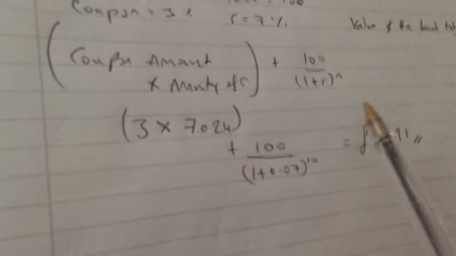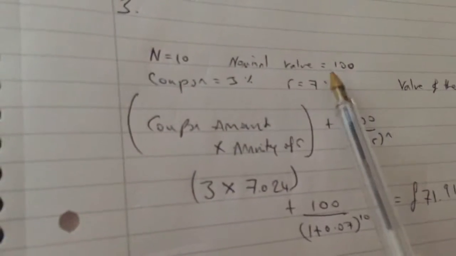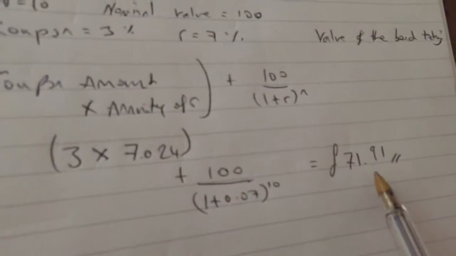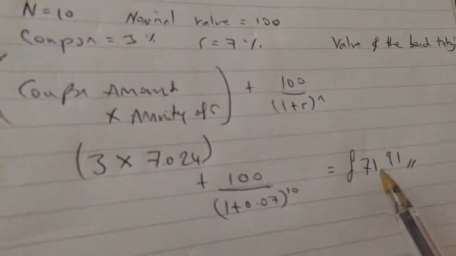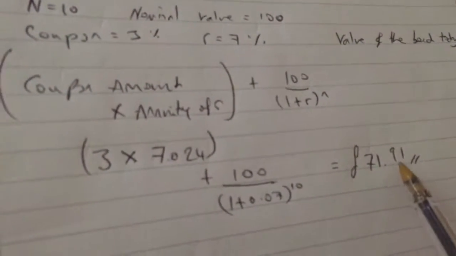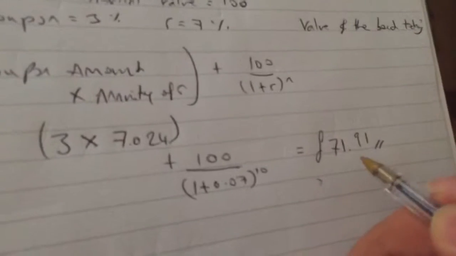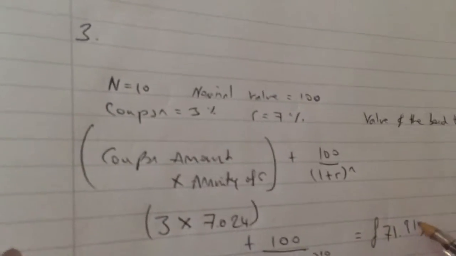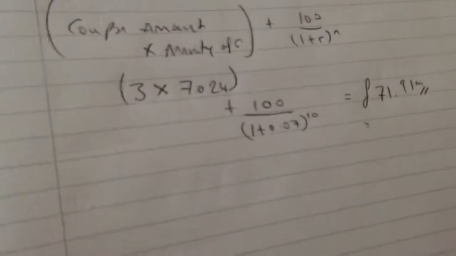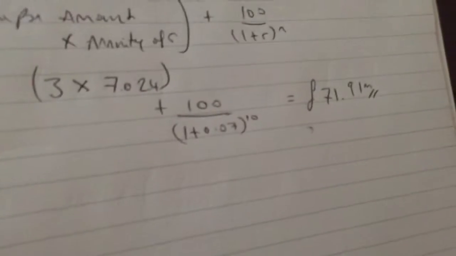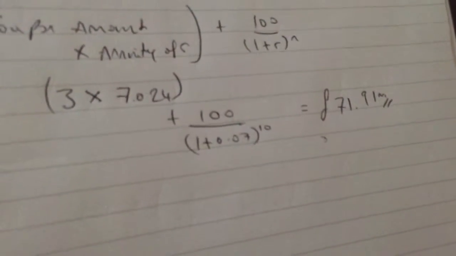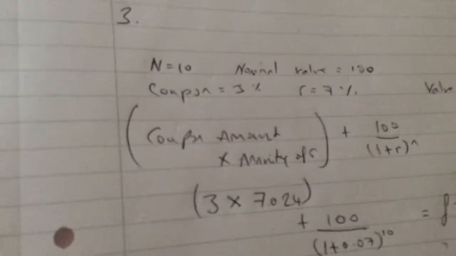That is the value of the bond today. 10 years later, initially it was 100 million, now it's 71.91 million. It's not 71 quid, it's actually 71.91 million. I need to check the marks and see if you say 71.91 million or 71.91 pounds. But that's basically what you're doing.